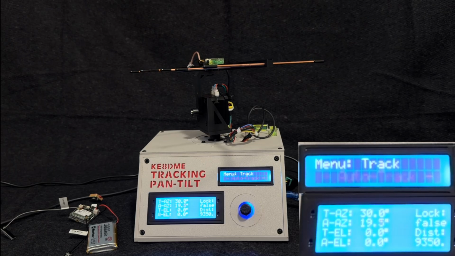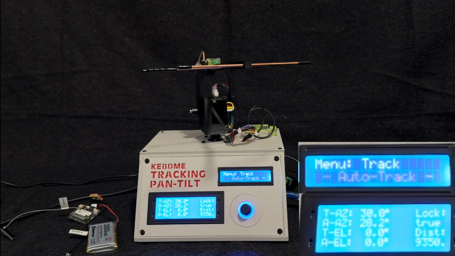For this demonstration, our fixed location for the pan tilt is set a few miles away so that we can track our location instead. As seen on the bigger LCD display, we know whether or not we have locked onto the target within 2 degrees, the distance from that target in meters, and we also know the target and actual azimuth and the target and actual elevation as well.